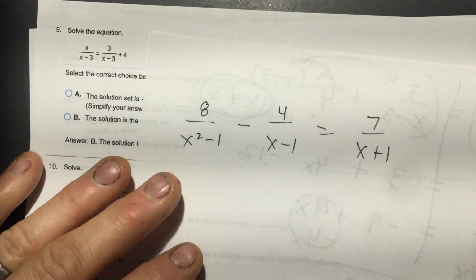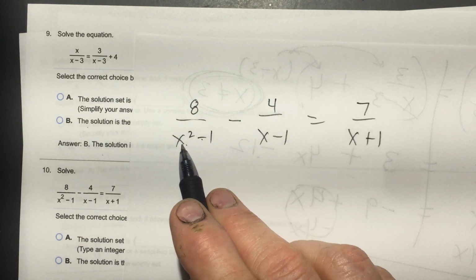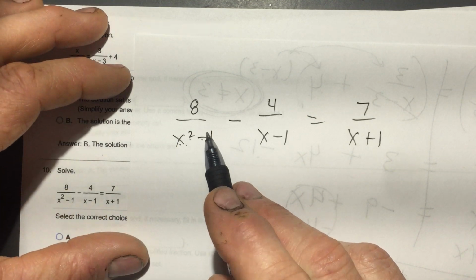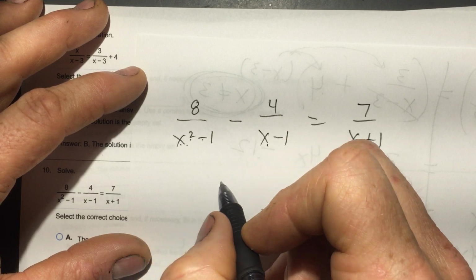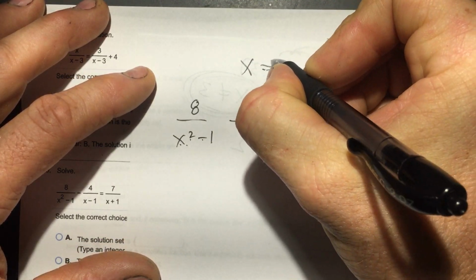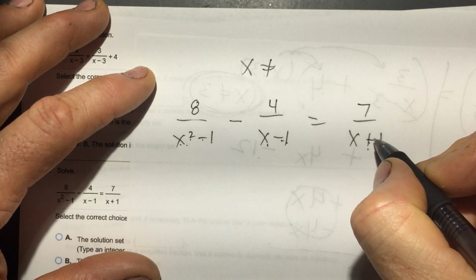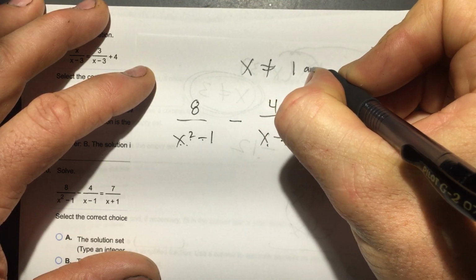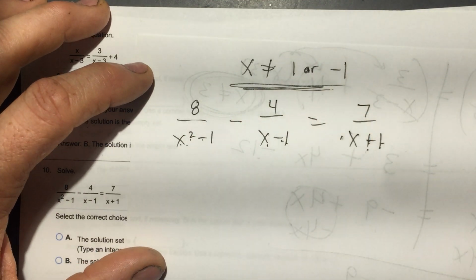All right, now this is like what I was telling you. I got this x squared minus 1. Now this is actually called a difference of squares. I got x squared and I got 1 squared, which is still 1, but that's going to be x minus 1 and x plus 1 multiplied together. So whichever way I look at it, x cannot be positive 1 or negative 1. All right, so here's what x cannot be.